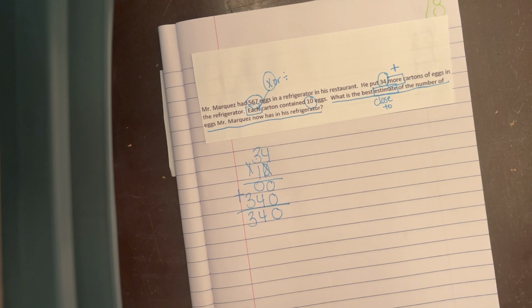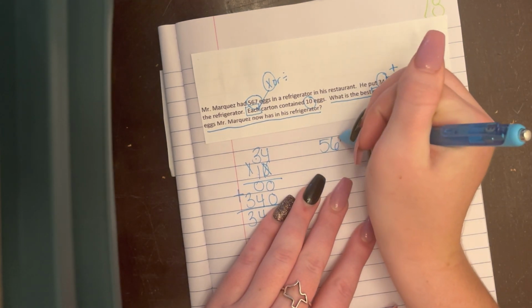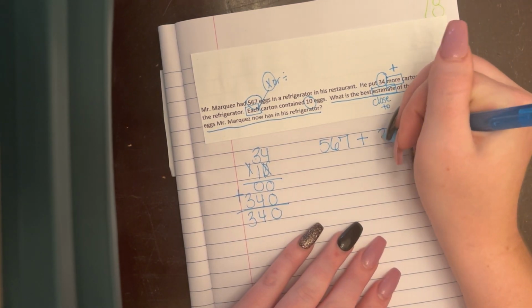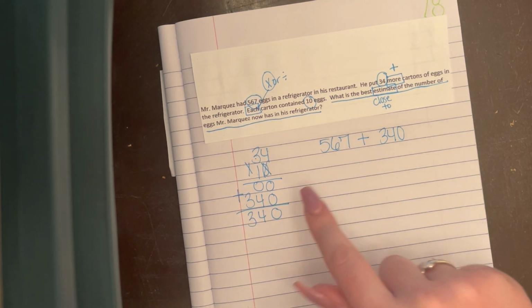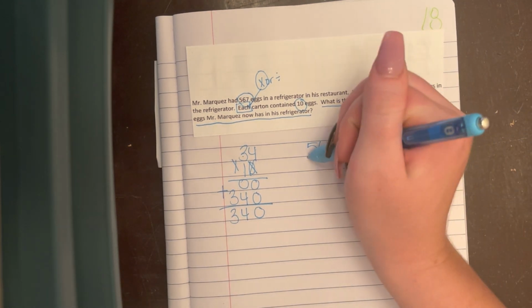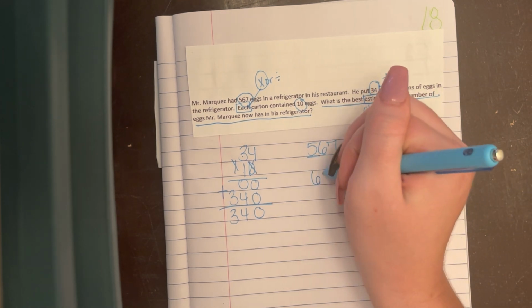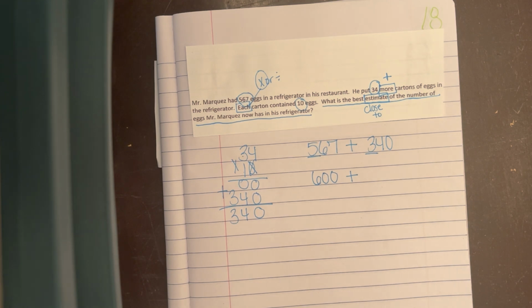Okay, so now we need our estimate because he started with 567 and then he added on 340. So it's easiest always to go to that first place value, which in this case is the hundreds place for both of them. So we know 500, it's in between 500 and 600, but which is it closest to? 600. Okay, 340, it's in between 300 and 400, but which is it closest to?